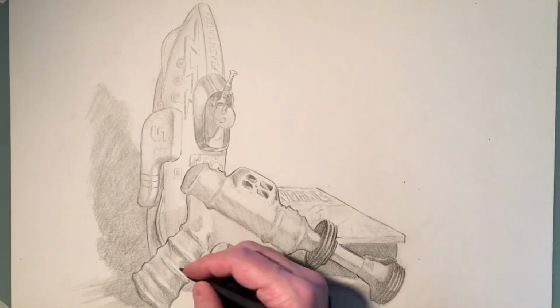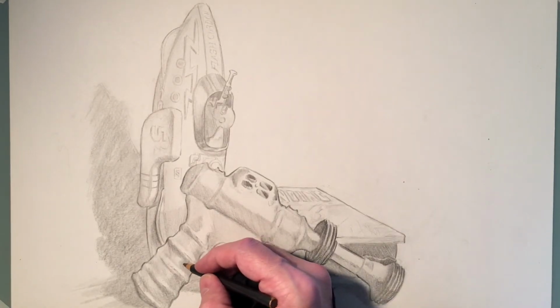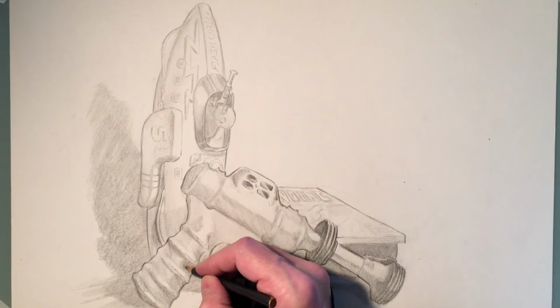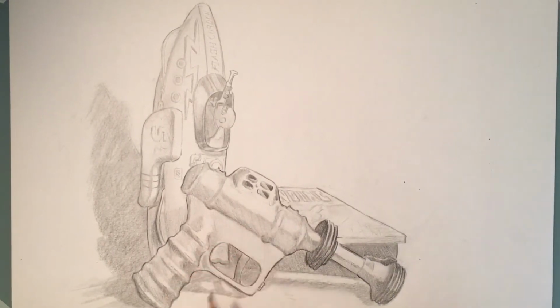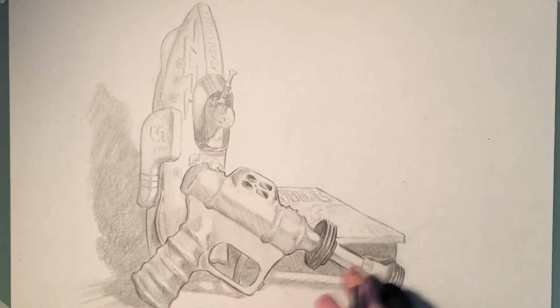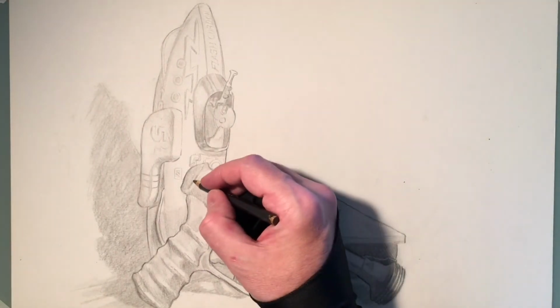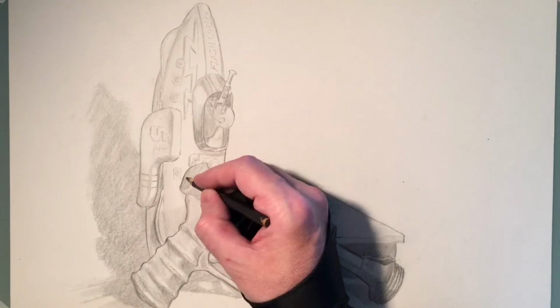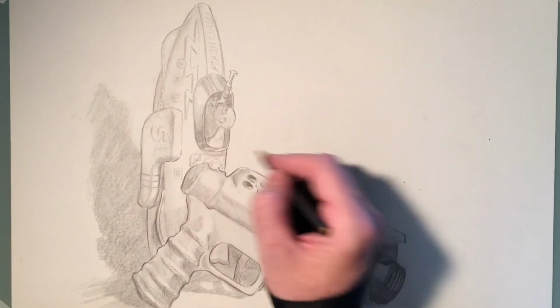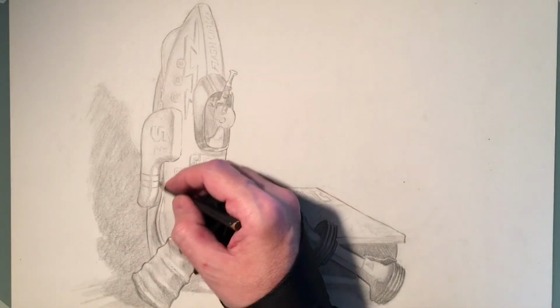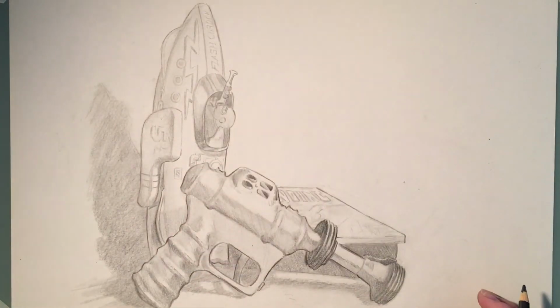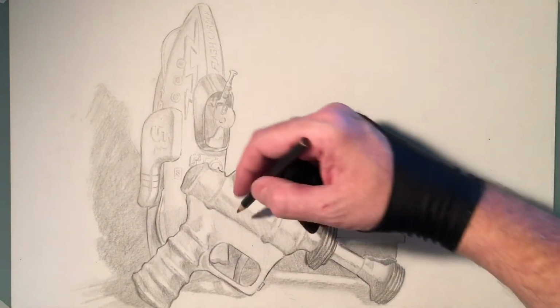I could probably add a little bit more value right through here, in the metallic sheen of the ray gun, and a couple of spots like that along through here. But generally speaking, this is probably pretty good for a rendered sketch.